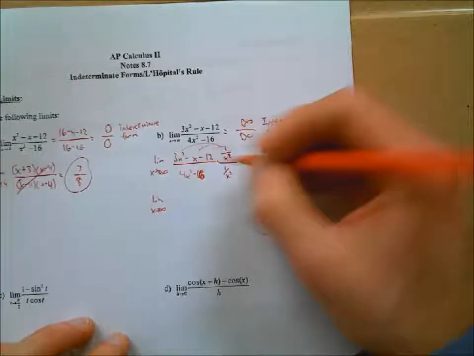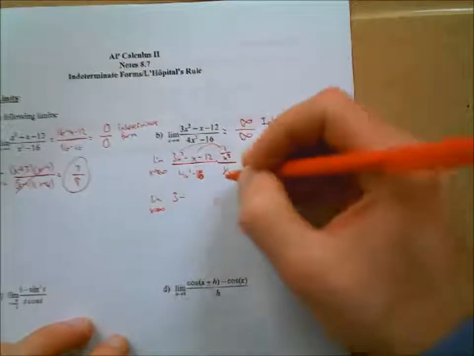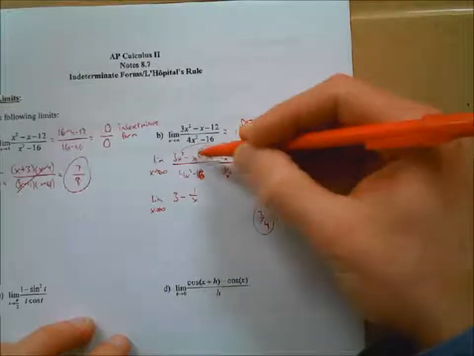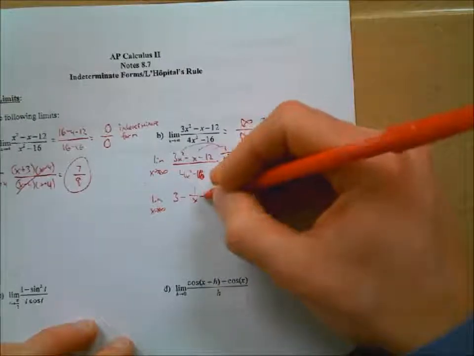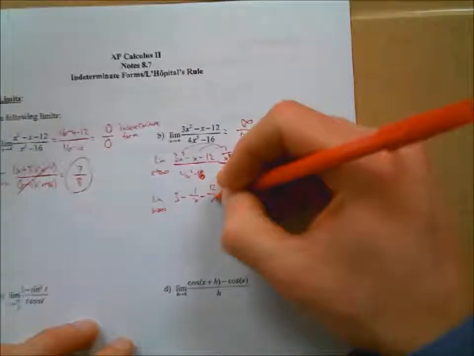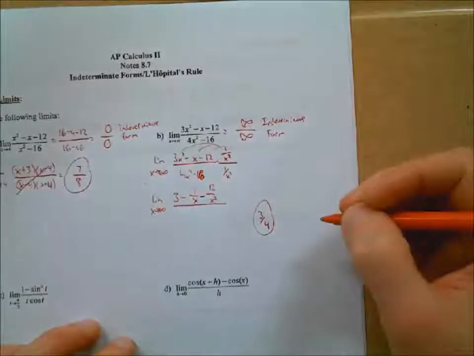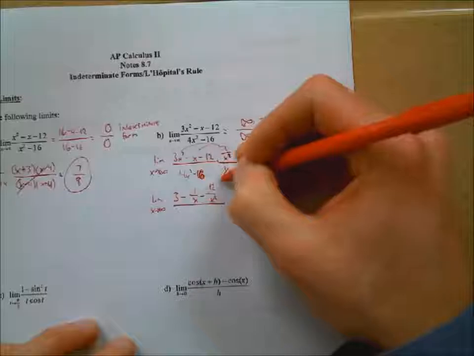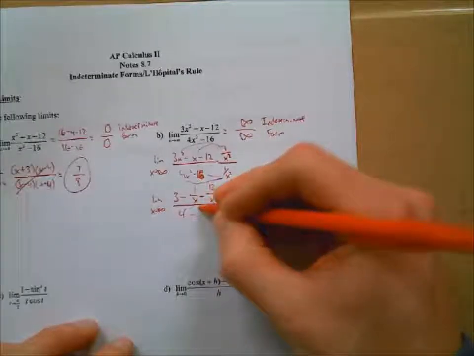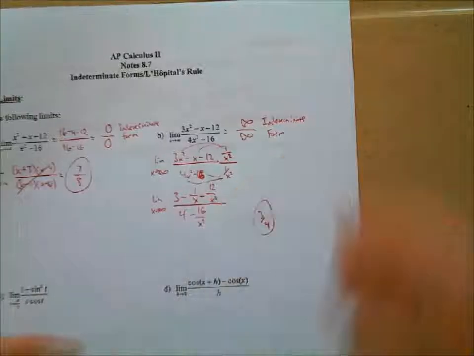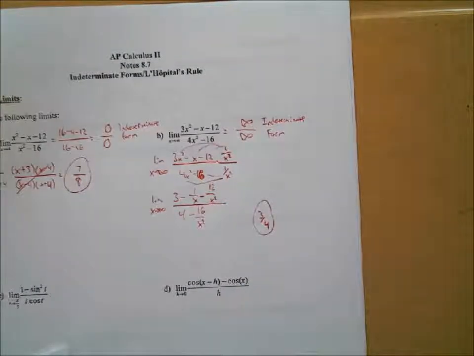And by distributing it to the 3 terms here, we'll end up with 3 minus 1 over x, right? Because x over x squared simplifies to just 1 over x. And then the 12 times 1 over x squared will be 12 over x squared. Same deal here. We'll distribute that 1 over x squared to the 4x squared and to the 16, and so end up with just 4 minus 16 over x squared.